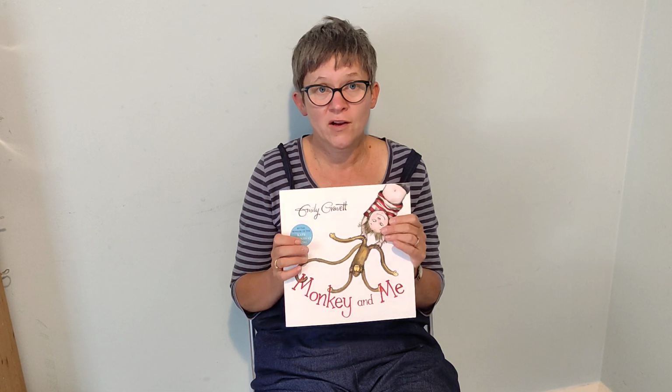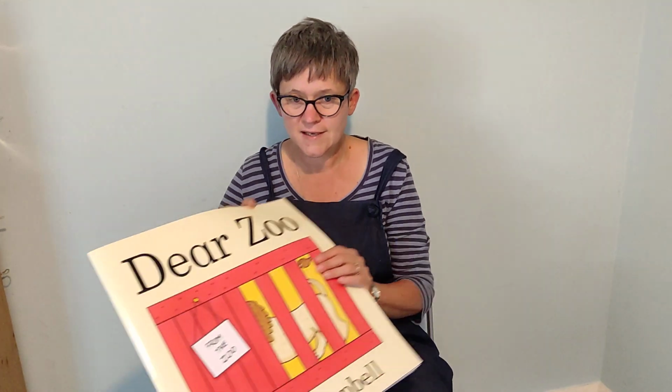So if you can find this book in the nursery, it's a great one for very early on to start with, and the singing will just embed that book more into your baby's brain. Great. Let's do Dear Zoo.